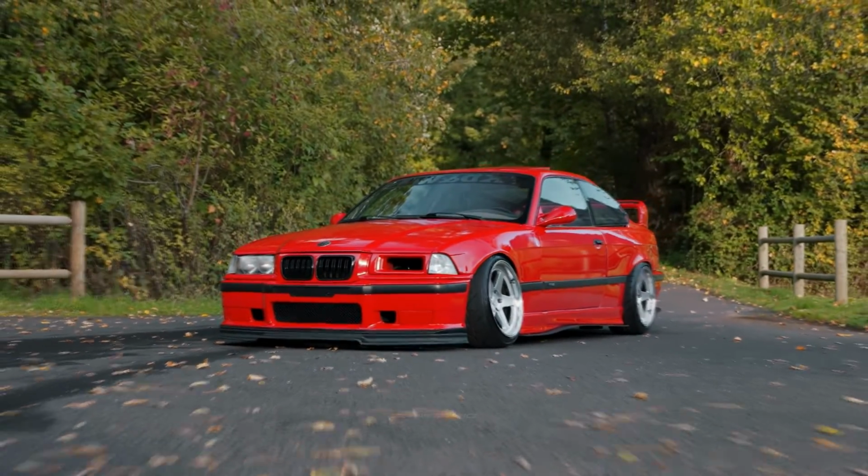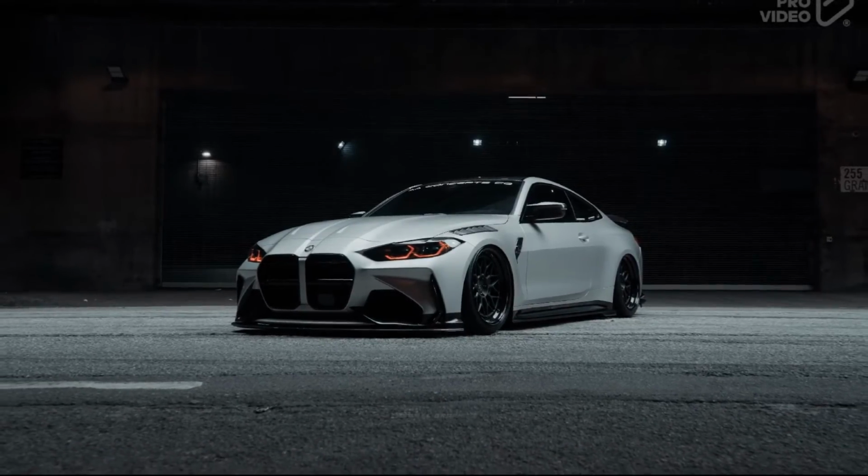So guys, that's how we can make the transform car effect inside of Filmora 13.